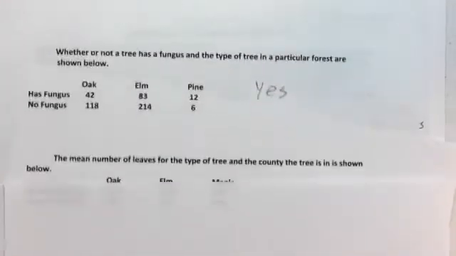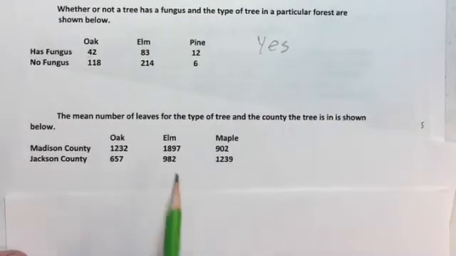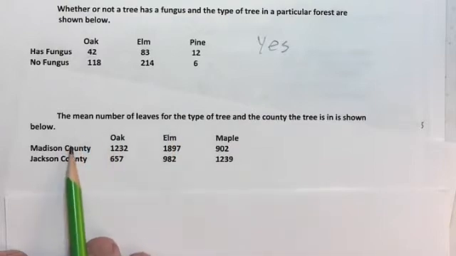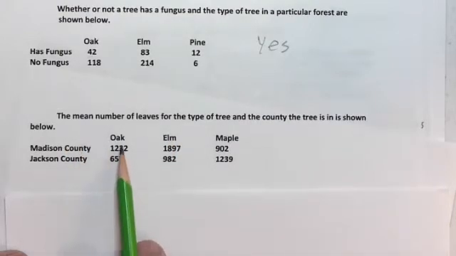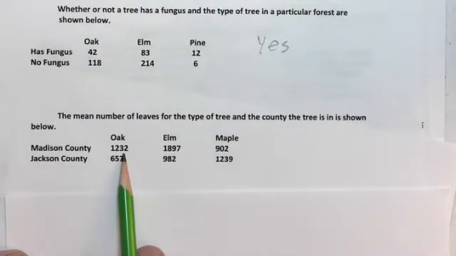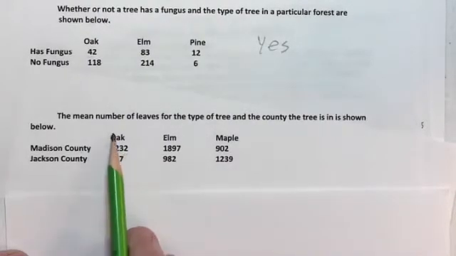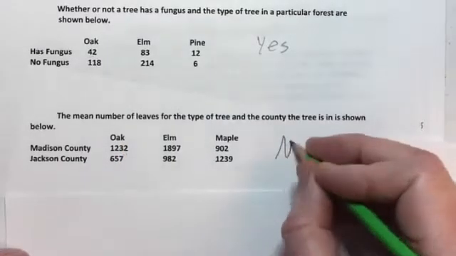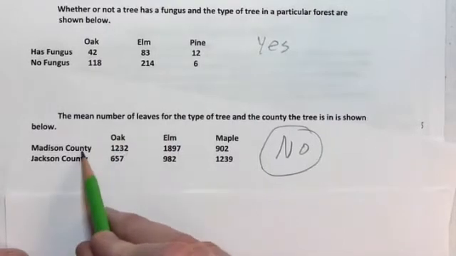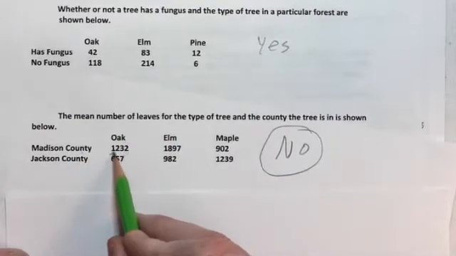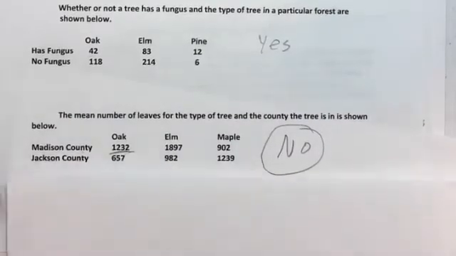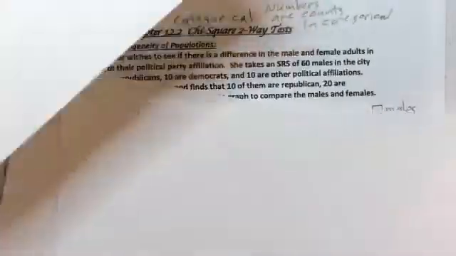So that one, yes, it is a chi-squared situation. Let's look at another. The mean number of leaves for the type of tree in the county the tree is in is shown below. So in Madison County, this is the mean number of leaves. This is quantitative data. So this is no, that is not. It's not like there's 1,232 oak trees in Madison County. That's not what that's saying. It's saying this is the average number of leaves. That is quantitative data, not categorical.